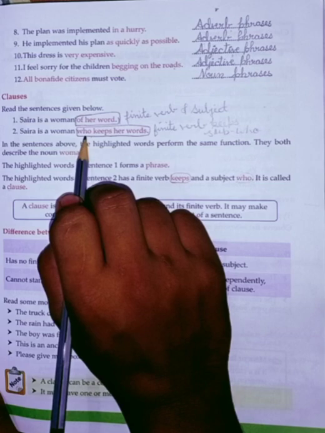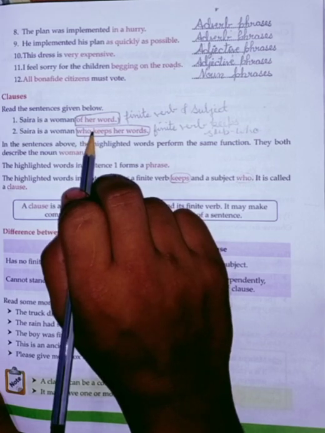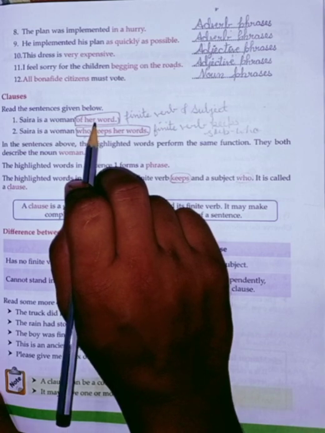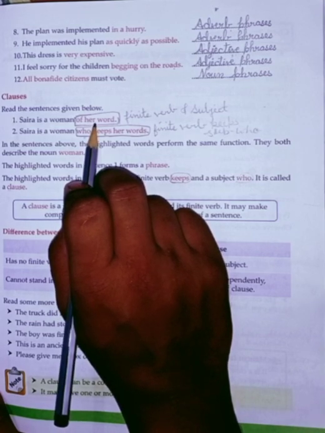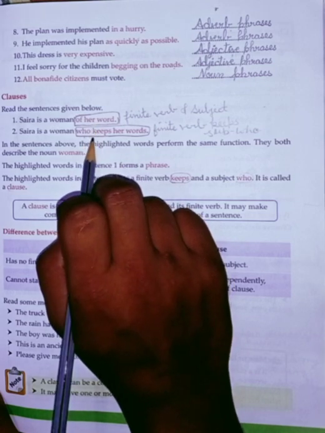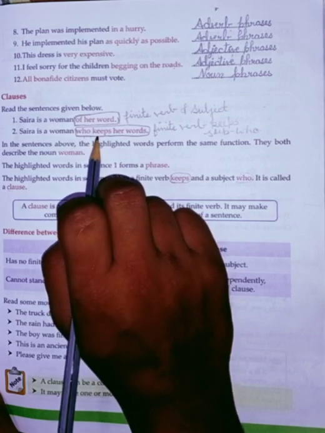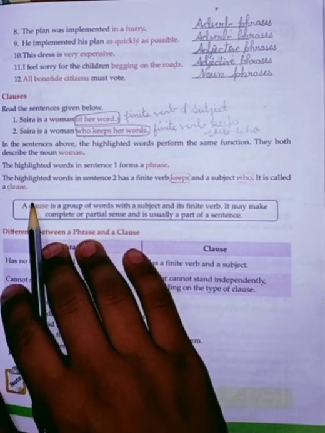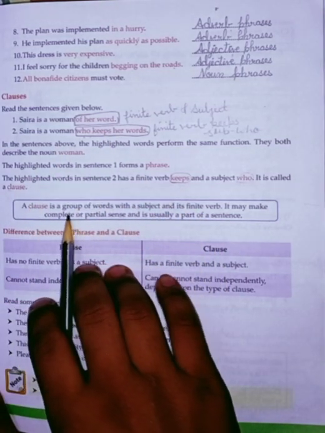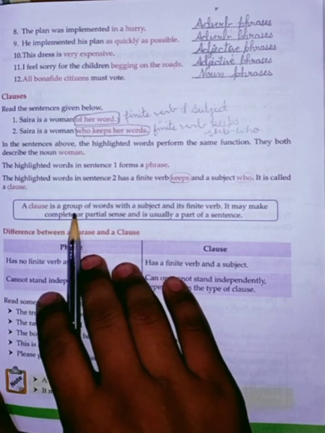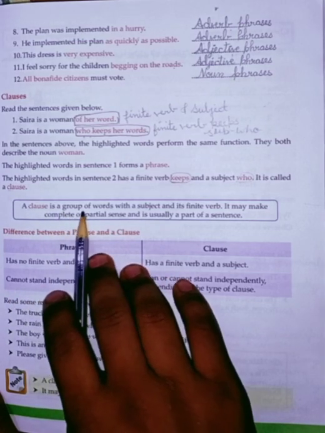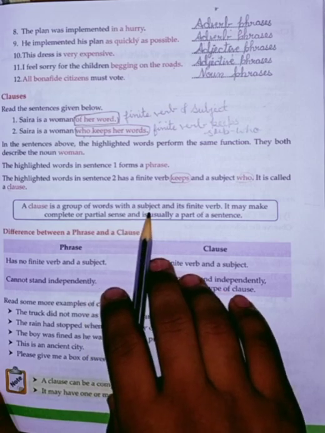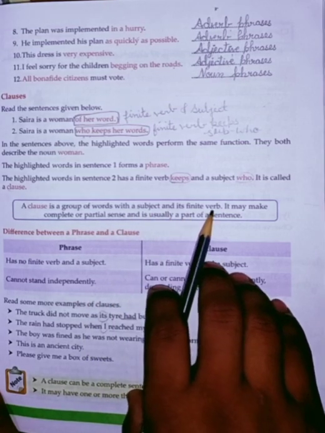So both sentences are giving the same meaning, but in the first sentence we find a phrase, and in the second sentence we find a clause. So come to the definition. A clause is a group of words with a subject and its finite verb.